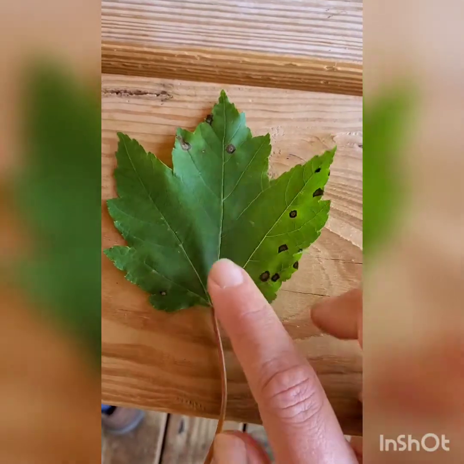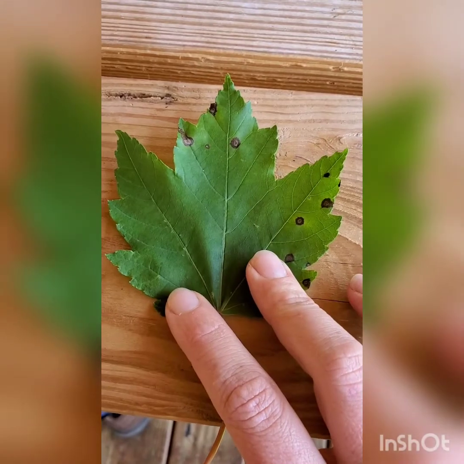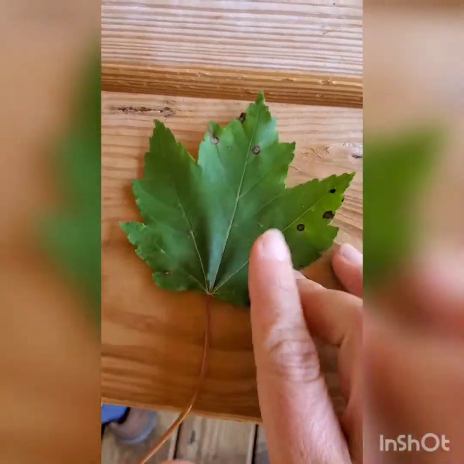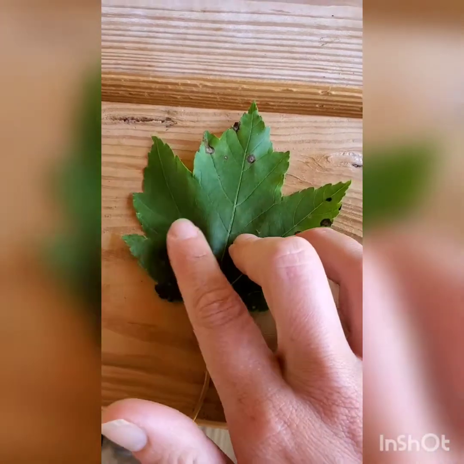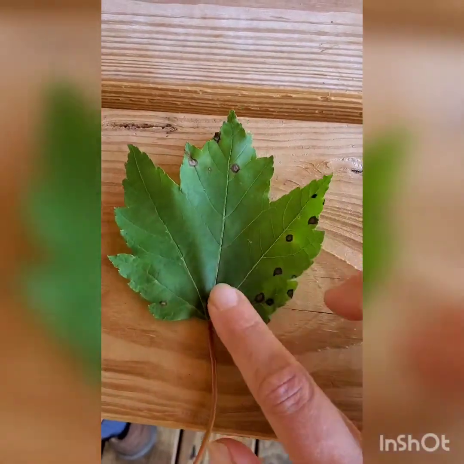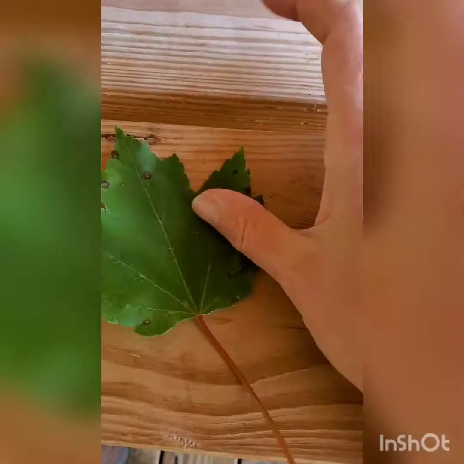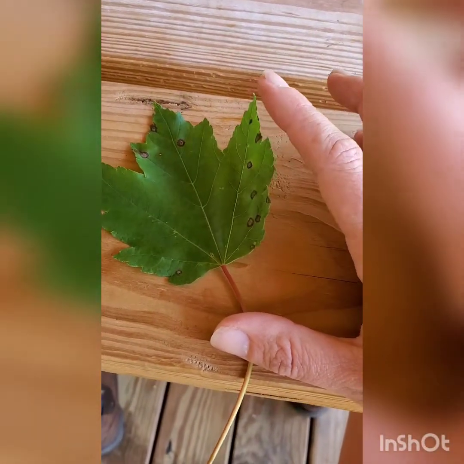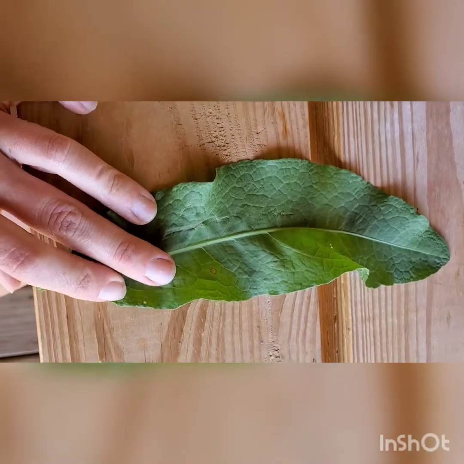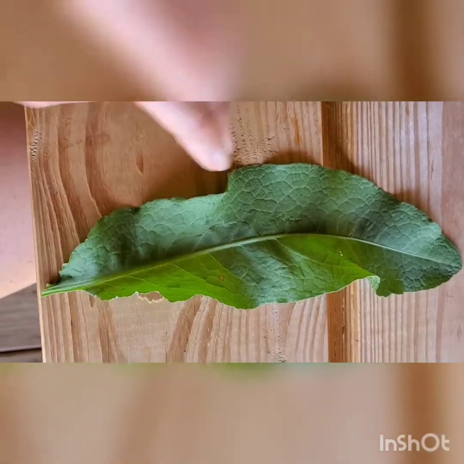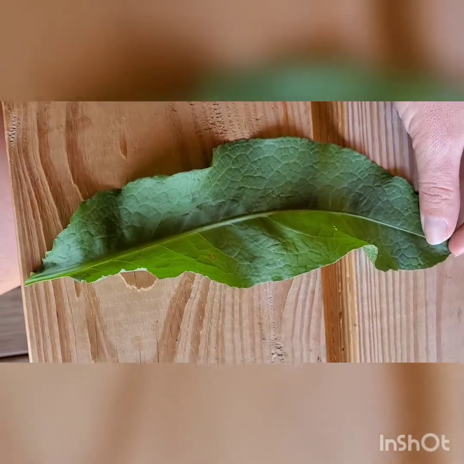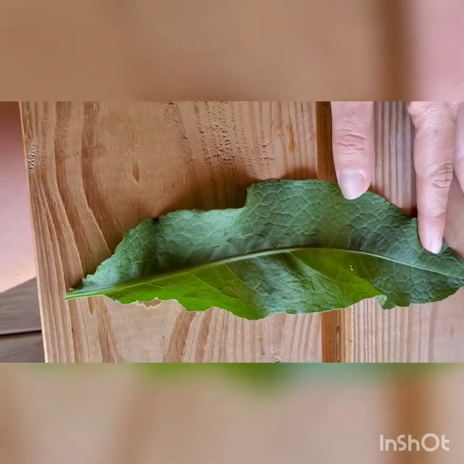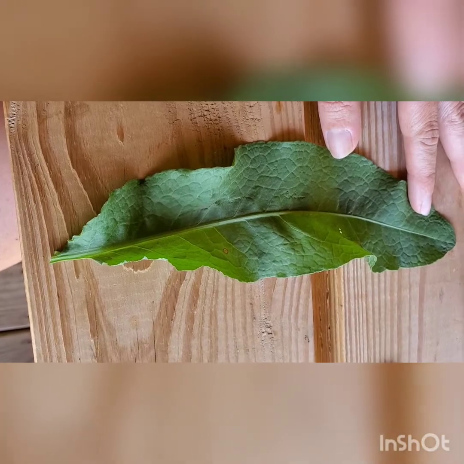The first leaf that we looked at together was the leaf of a red maple tree. Notice those points, the jagged edges, and look at the veins, as well as the red stem. Red maple. The second leaf we observed today is called dock. This is a plant you'll often see growing on the side of the road or in yards. A lot of people would refer to this plant as a weed.